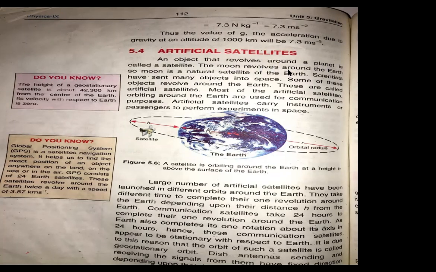The moon revolves around the earth. Everyone knows that the moon revolves around the earth. So the moon is the natural satellite of the earth. I told you what a natural satellite is: since the moon is revolving around the earth, the moon is called the natural satellite. But if we consider artificial satellites, scientists have sent many objects into space. Some of these objects revolve around us. These are called artificial satellites.